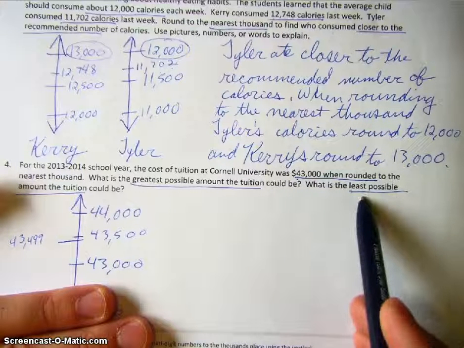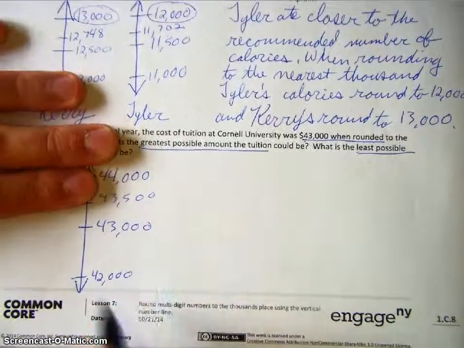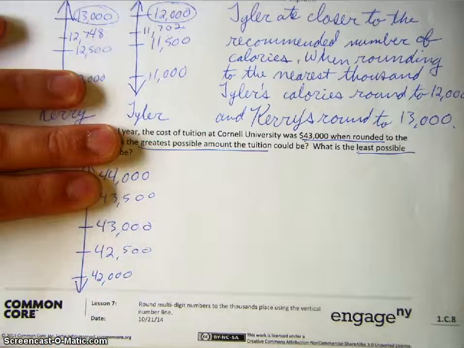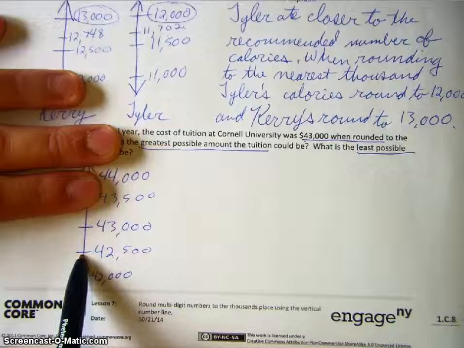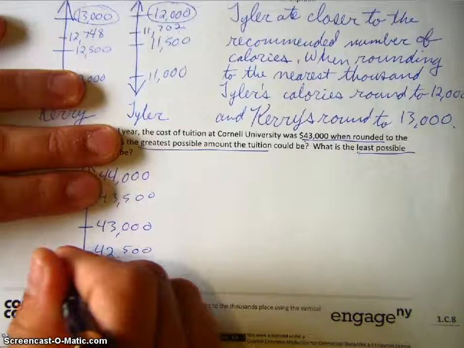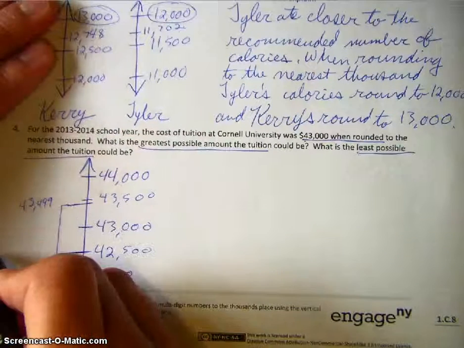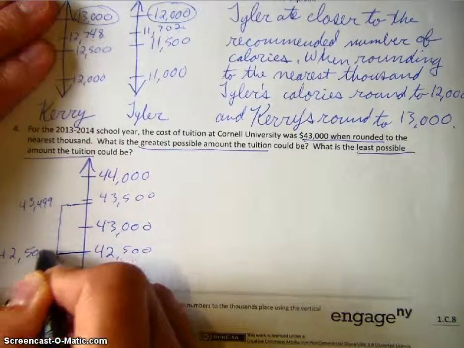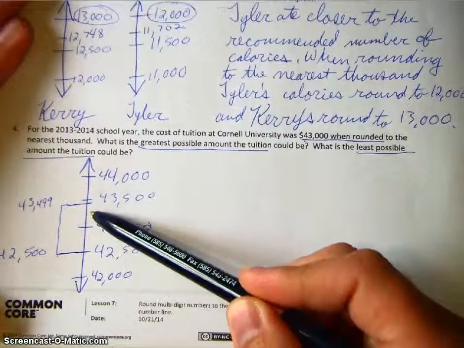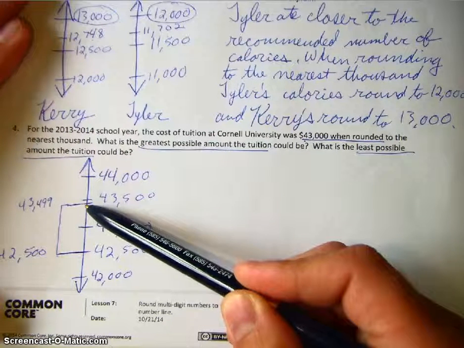And now we need the least possible. So now we look at the part of the number line below 43,000. We know the midpoint here would be 42,500. And we know that this amount right here, being our midpoint, would round up to 43,000. So this is the lowest we could go while still rounding to 43,000. So all the numbers in this range round to 43,000. You can see we're right at the midpoint here, but above we have to be just a little bit below.